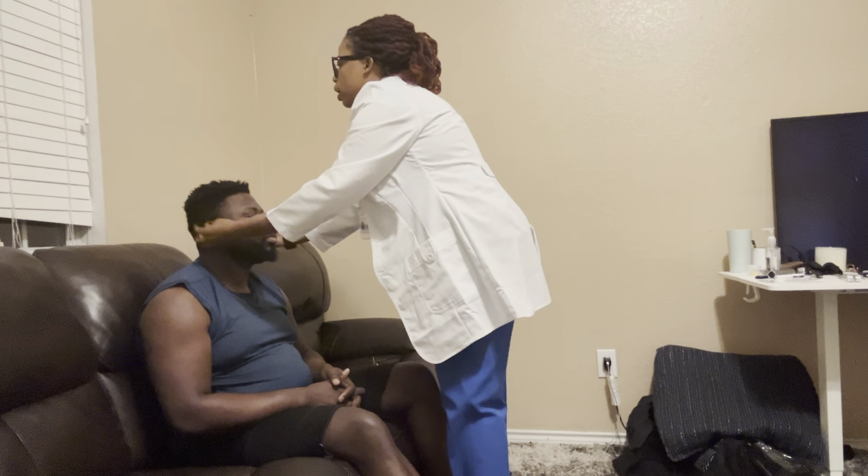Okay. Now I'm gonna do range of motion of the neck. So go ahead and look left, look right. Extend your neck up, chin to chest. Try to come against my hand, against this one. Okay, shrug your shoulders, which is good. Any pain? Okay. Range of motion was smooth and coordinated, and no pain.